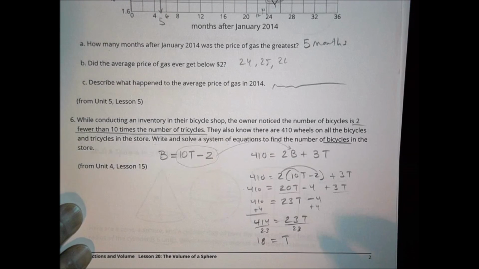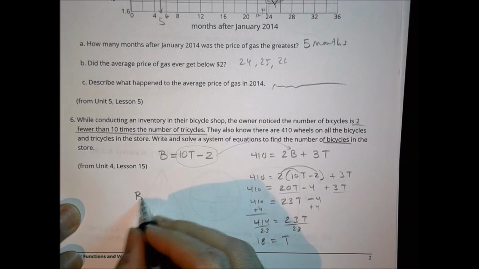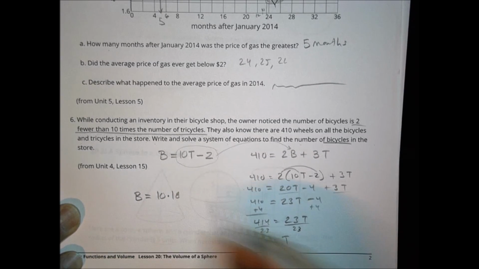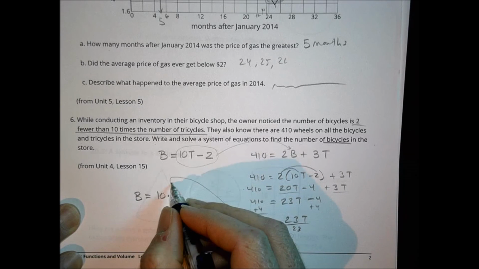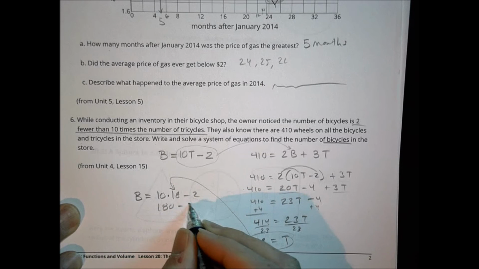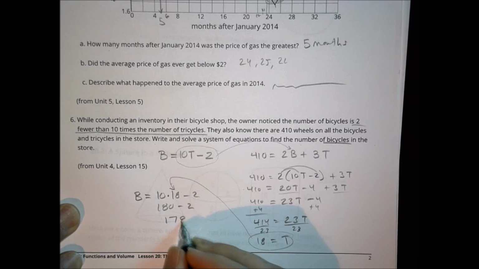I want to find bicycles, so I'm going to use that number back in our original equation over here. So bicycles will be 10 times the 18 value of the trikes right there, minus 2. This is going to be 180 minus 2 for 178 bicycles.